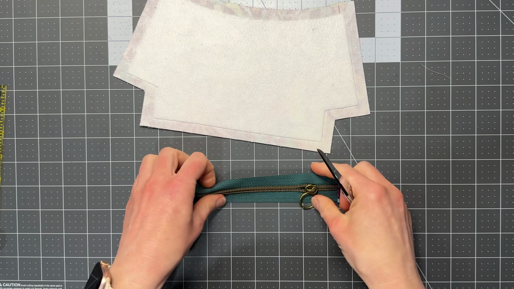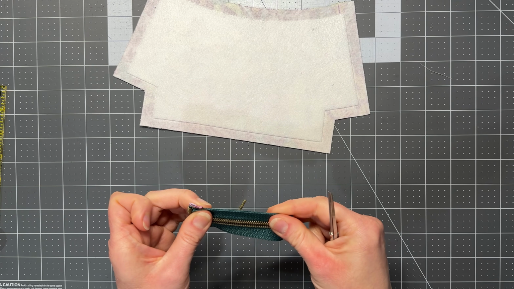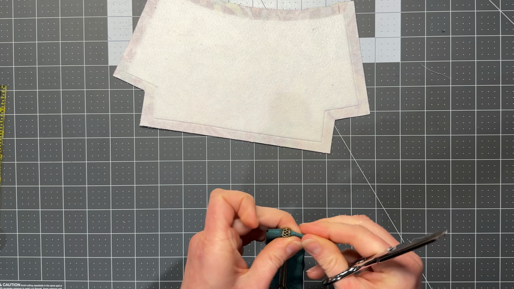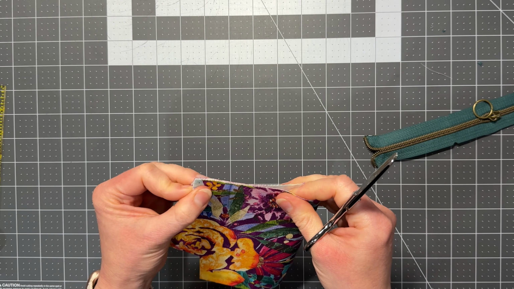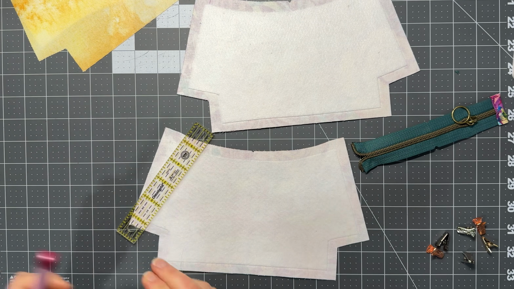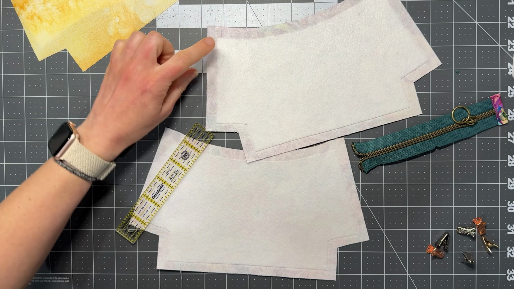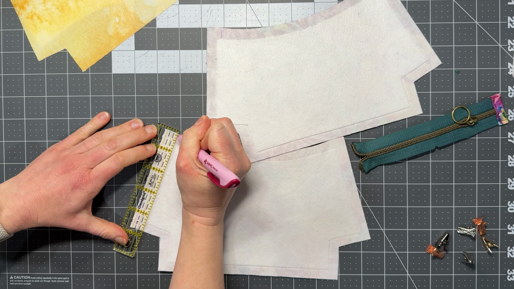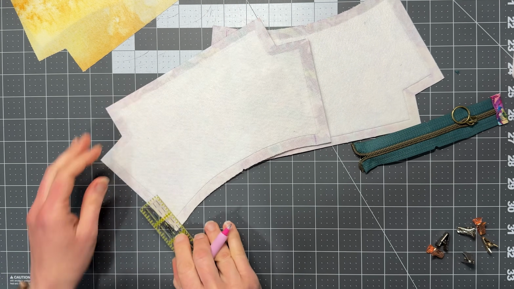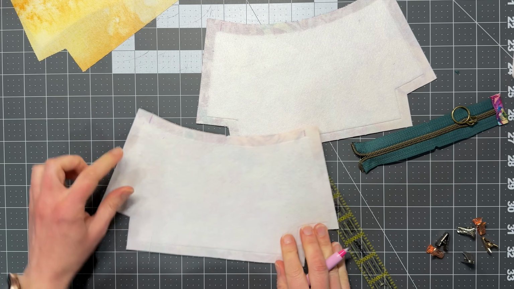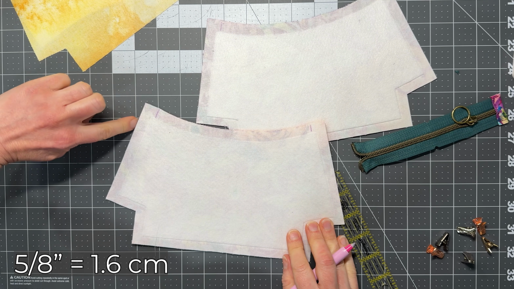With that tab sewn on, I'm going to mark the centers of my zipper tape and my pattern pieces. I want to make sure that on the back of both exterior pieces, I have the mark where I want my zipper to start and stop. Again, you'll get that marking from the pattern that you're using. If you are going to use this Pythagorean pouch, you're making that mark 5/8 of an inch in from this outside edge.